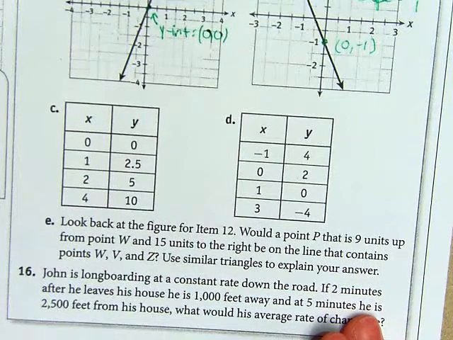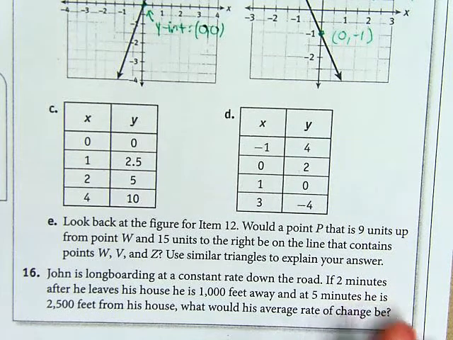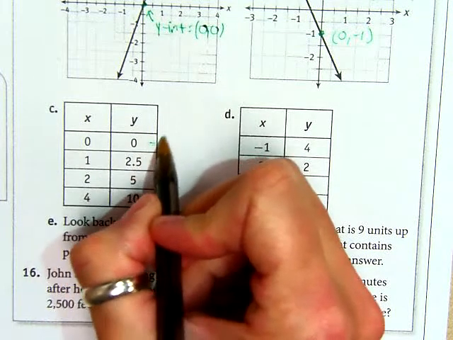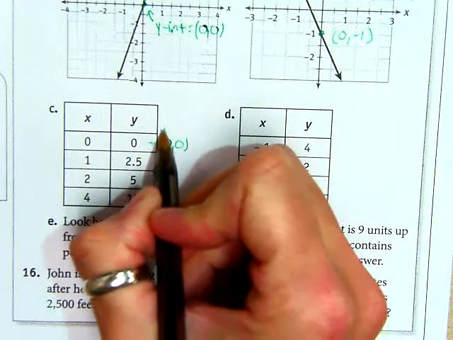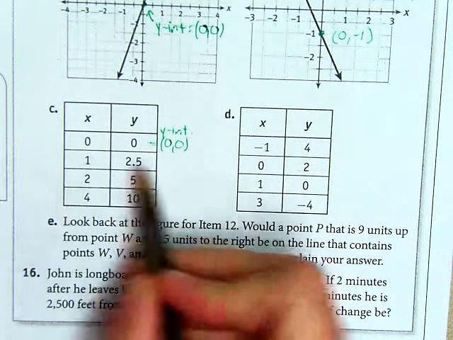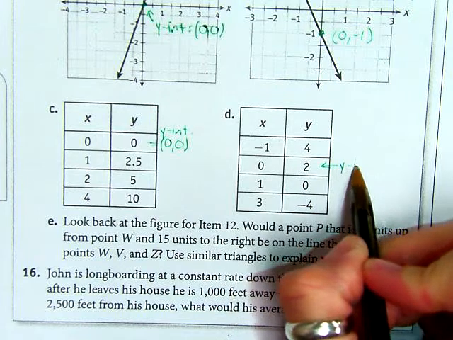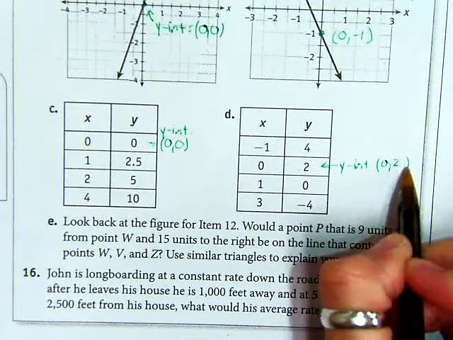Now C, I don't have any graph to go by, but I do have a y-intercept, which is 0, 0. This looks like my y-intercept here because x is 0. That's how I know. In fact, I can go right over to D and tell you this is my y-intercept here, which is 0, 2.